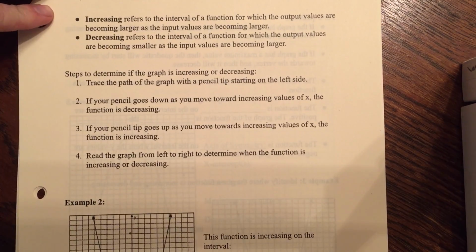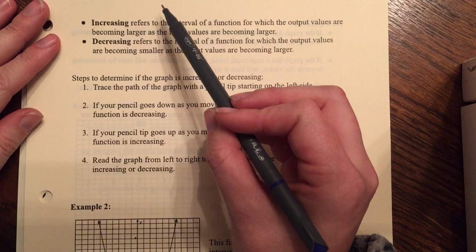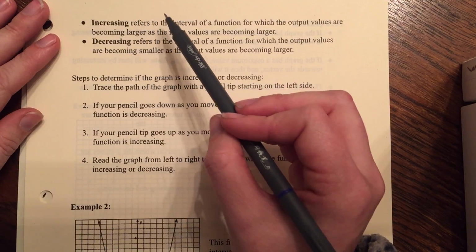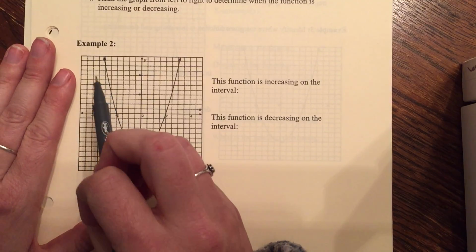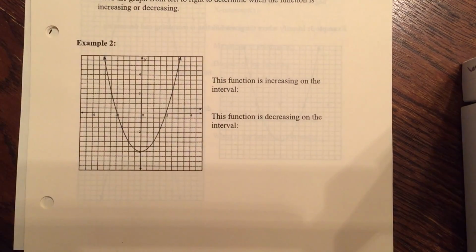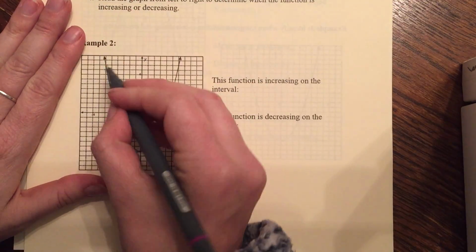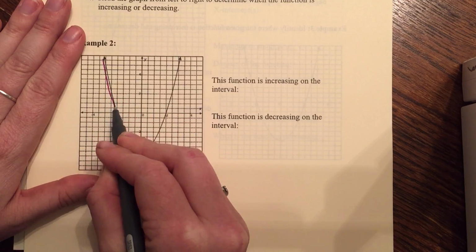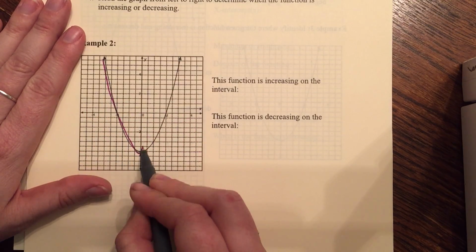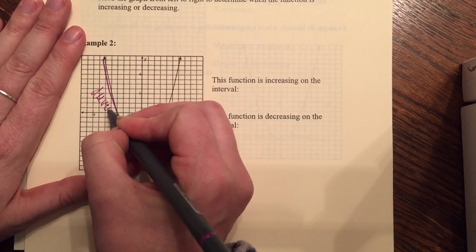Next, we're going to do increasing and decreasing. Increasing is when the graph is going up. Decreasing is when it's going down. I'm going to go straight to example 2. You can read through the steps if you'd like. As I draw my graph from left to right, just like reading a book, you'll notice from here, as I draw, my pen is going down until it hits right here in that middle piece. This is the decreasing.